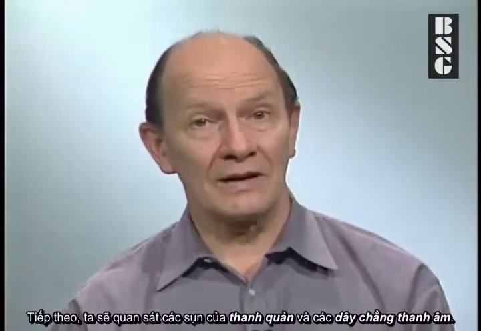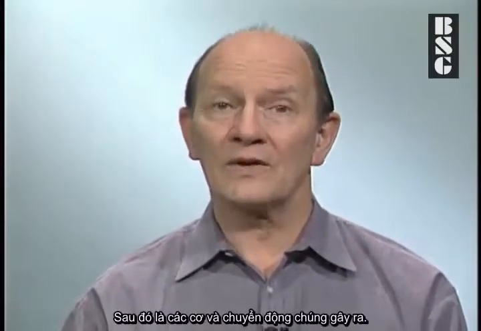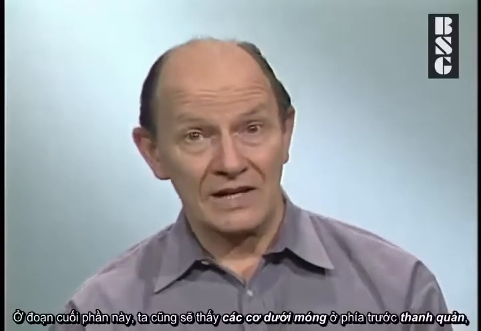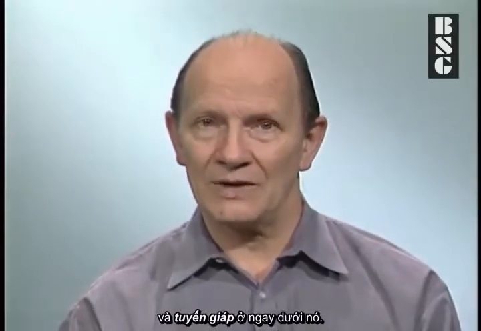Next, we'll look at the cartilages of the larynx and the vocal ligaments. Then we'll look at the muscles and the movements they produce. At the end of this section, we'll also see the infrahyoid muscles that are in front of the larynx and the thyroid gland that's just below it.